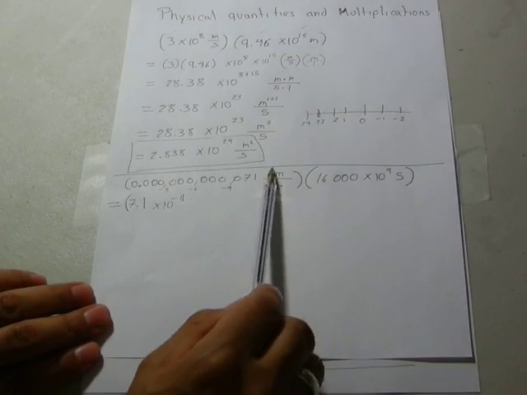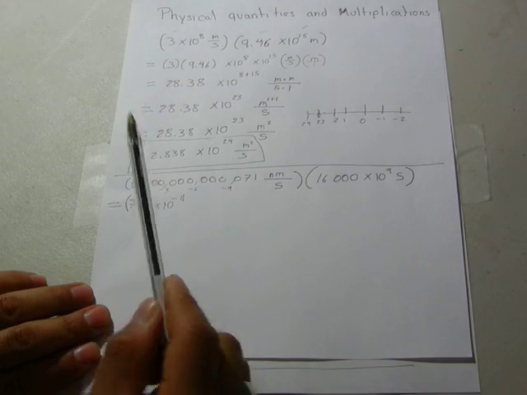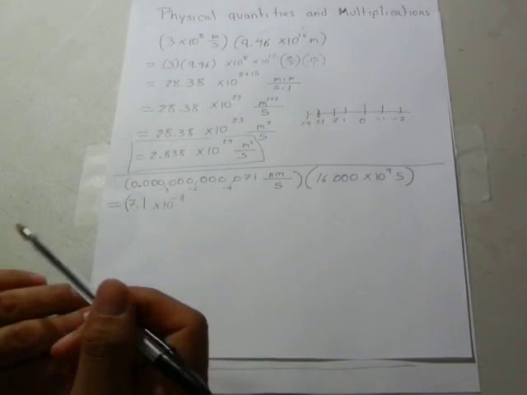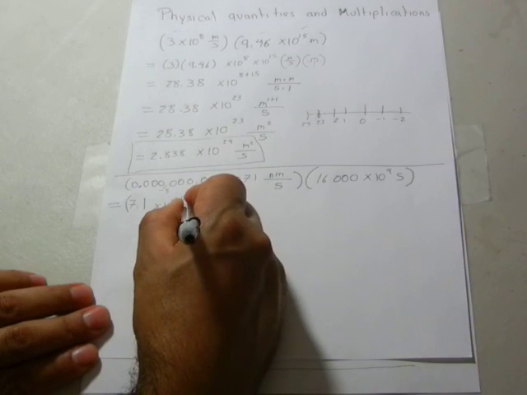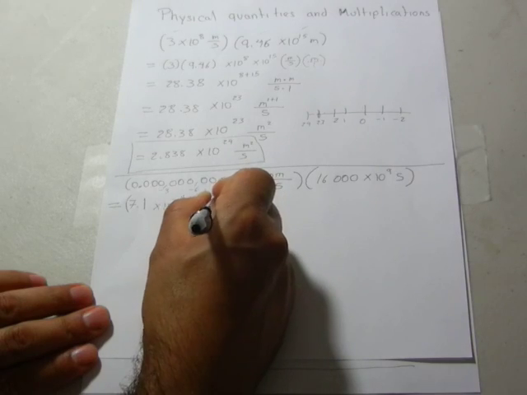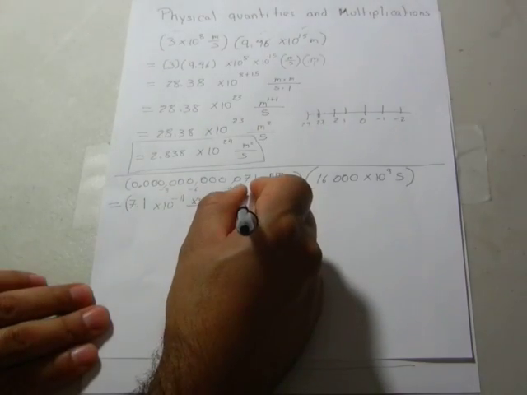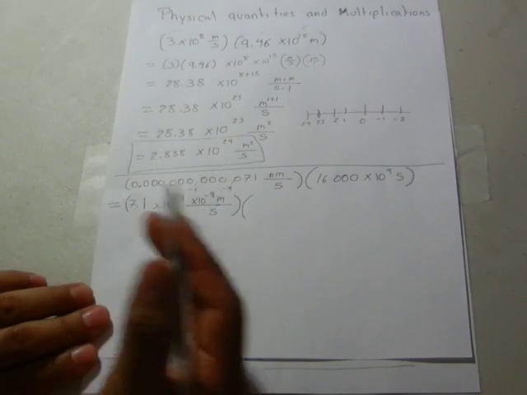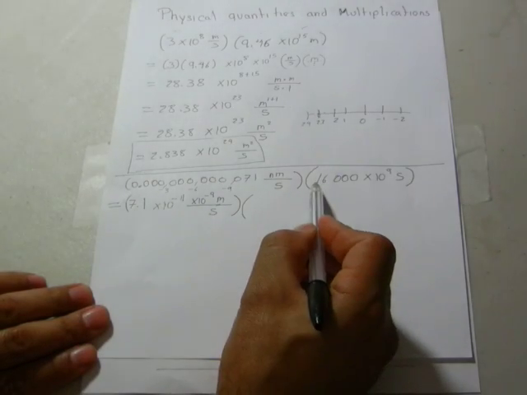Now prefix. We have a prefix here, so part of the simplification is, instead of using the prefix, use the power of 10 associated to that. So we have times 10 to the negative 9, that is for nano. In words, times 10 to the negative 9 is a billionth. Don't forget to practice.